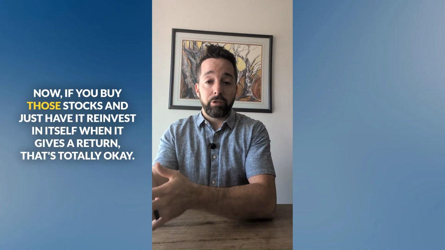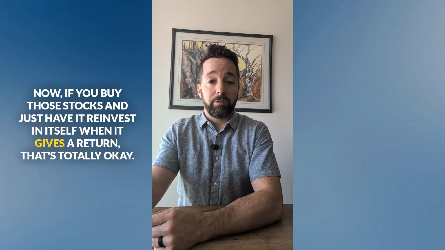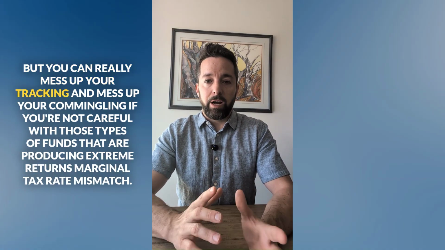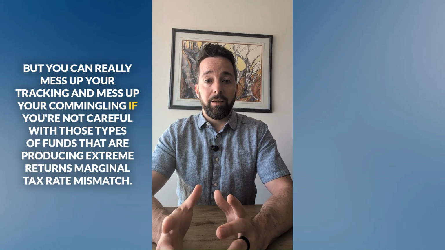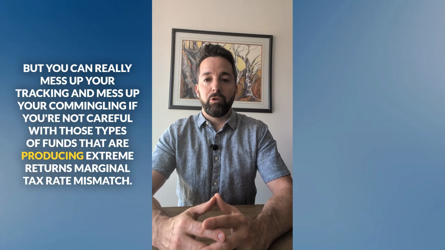Now, if you buy those stocks and just have it reinvest in itself when it gives a return, that's totally okay. But you can really mess up your tracking and mess up your commingling if you're not careful with those types of funds that are producing extreme returns.